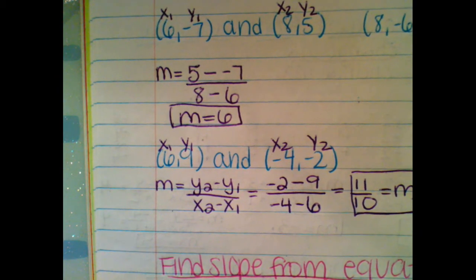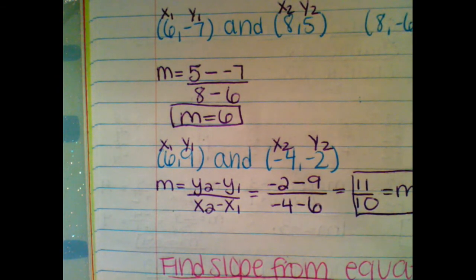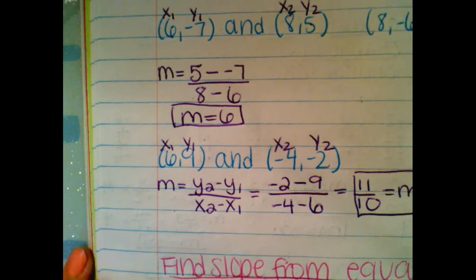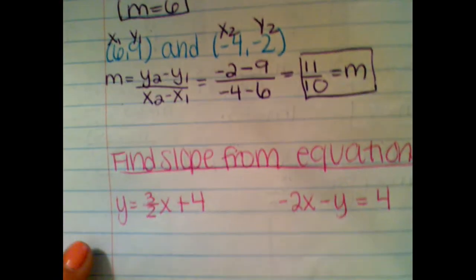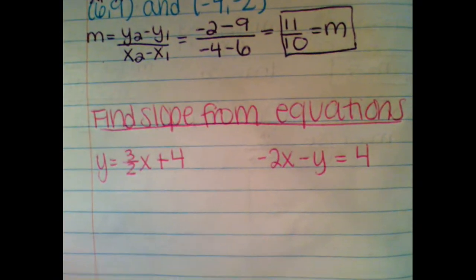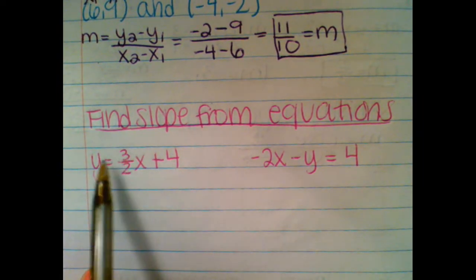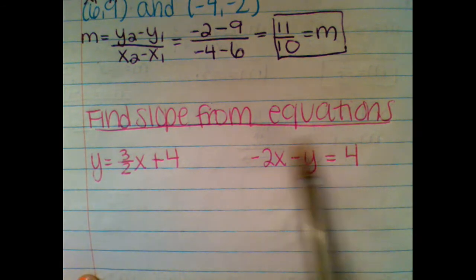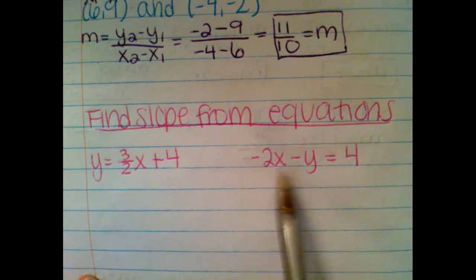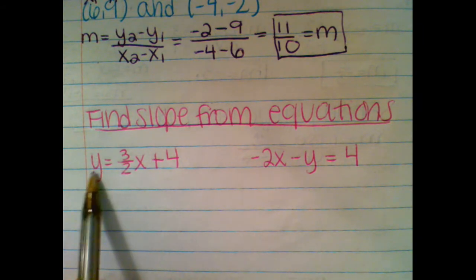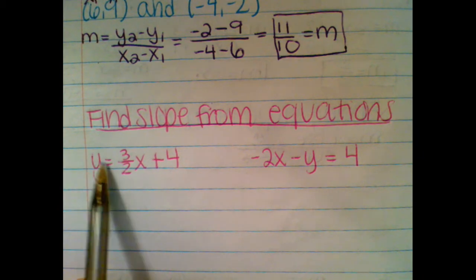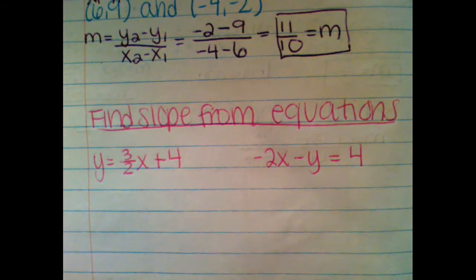So as of right now, you guys have figured out how to find slope from tables, graphs, and points. That's really the majority of the work that you're going to have this week. But there are a couple questions on making sure that you remember how to get the slope from an equation. However, there's two different equations that you're going to see. You're going to see ones that look like this, which are in a certain form that you should remember what they're called. And you're going to see ones that look like this, which are in another form. Right now, you should be trying to think of the form before I say it, because it looks like y equals mx plus b. This is in slope-intercept.